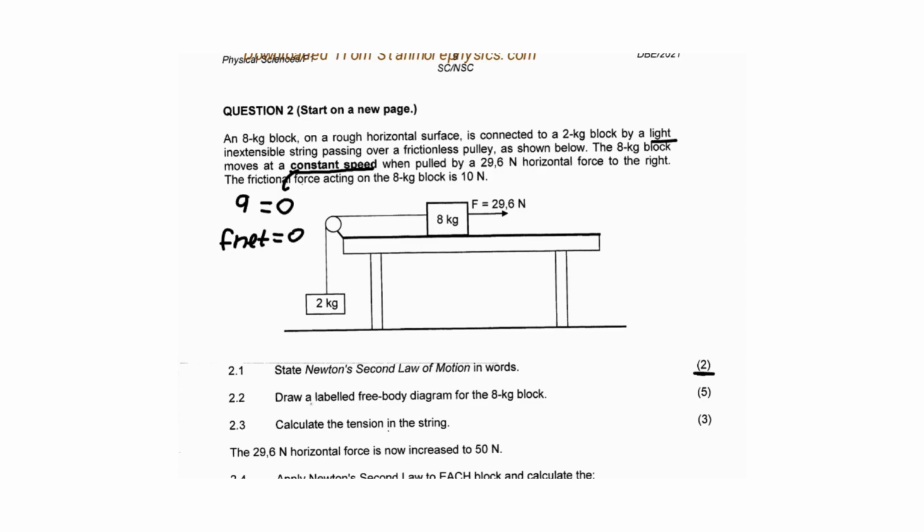2.2, draw a labeled free body diagram for the 8 kg block. So the 8 kg block, remember they had said it's on a rough horizontal surface. We have frictional force, we have F applied, and because we also have a string, every time you have a string, it means you are going to have tension. So remember, with a labeled free body diagram, we use a dot to represent the object, and we always have the weight, which is Fg.